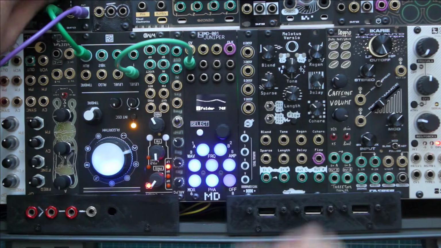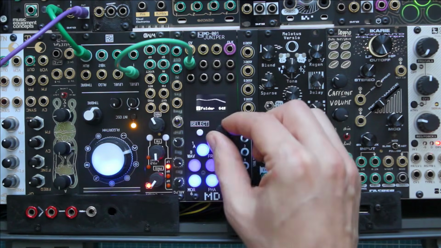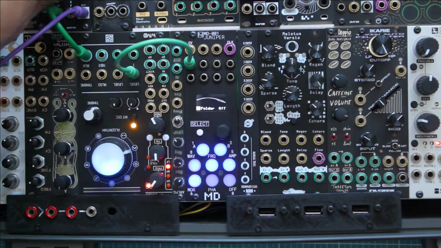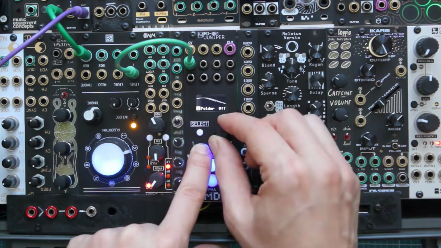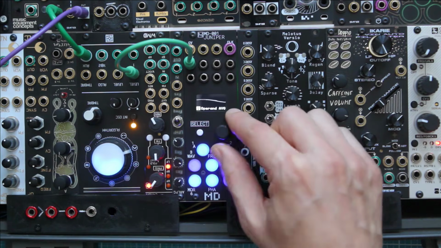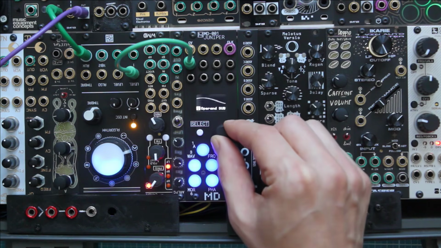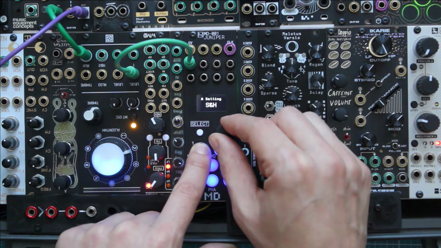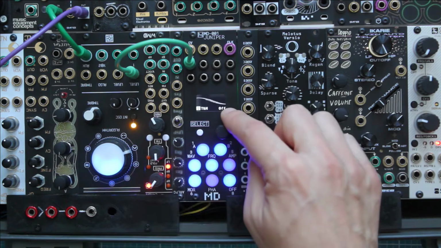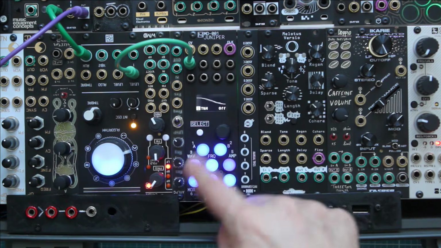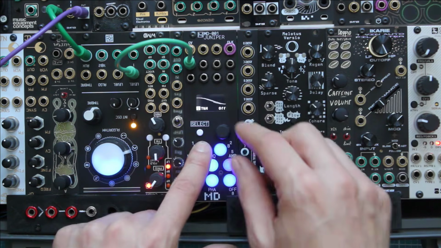Let's hear it. Right after you have operand, so this is basically a logic operation. You have average, minimum, maximum, sub, add, etc. And right after you have sample and hold. It can be a track and hold too, as you can see here, and you can choose any other channel to trigger it.